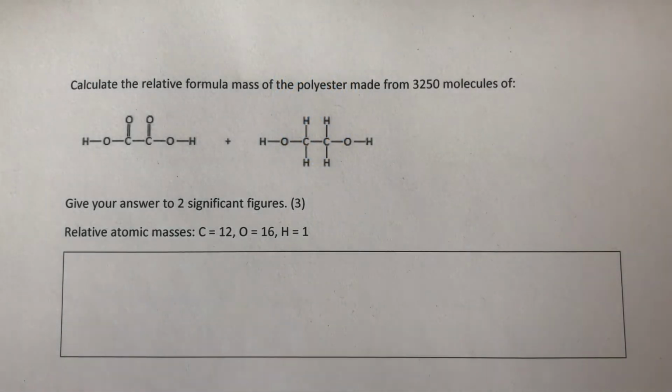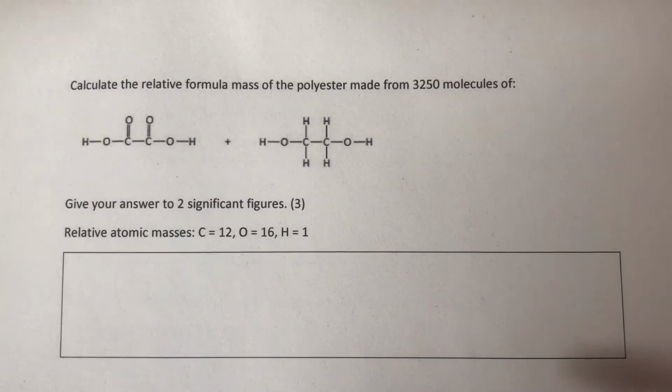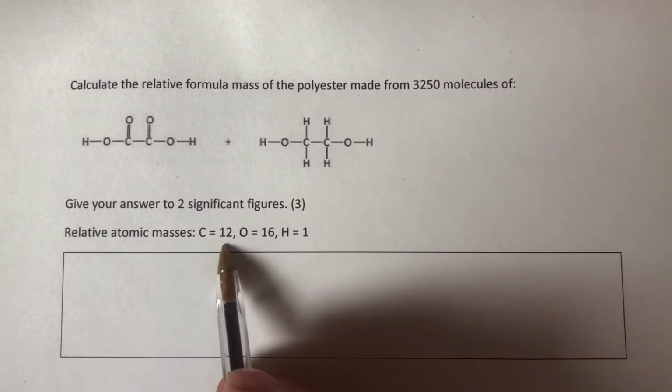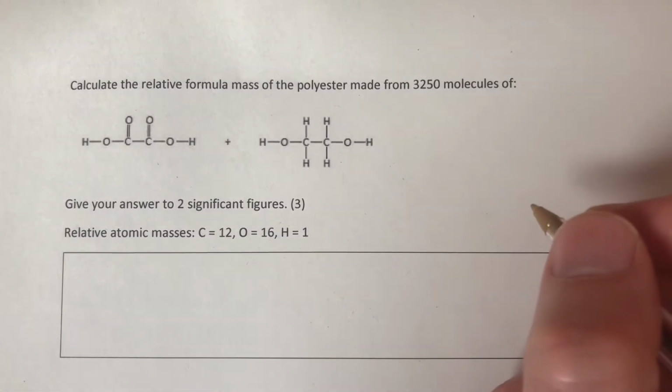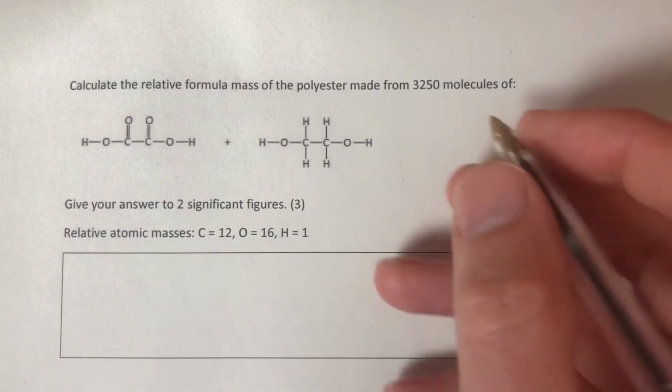So we've got a question here which is, on the face of it, really quite straightforward. It's calculating the relative formula mass of a molecule, and in questions like that all we have to do is count the atoms of each type and then use the atomic mass of one of those atoms and then essentially add them all up. This is more complicated because this is a condensation polymerisation reaction.